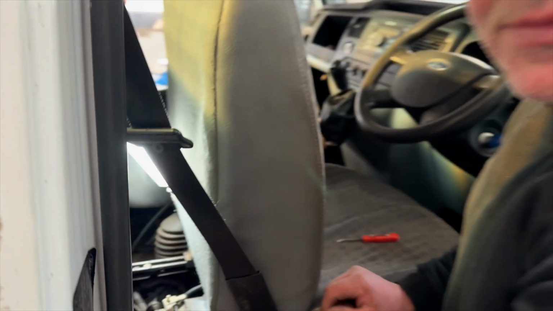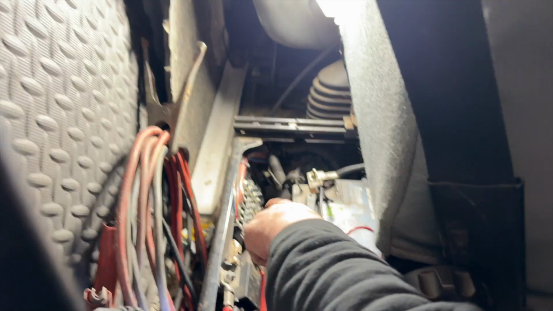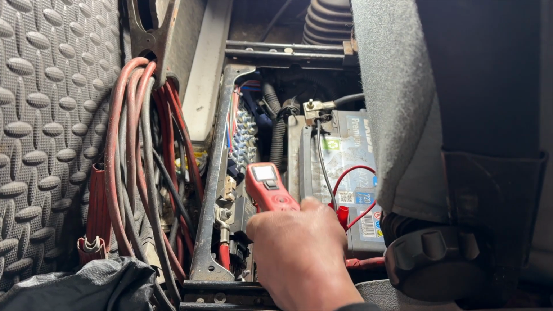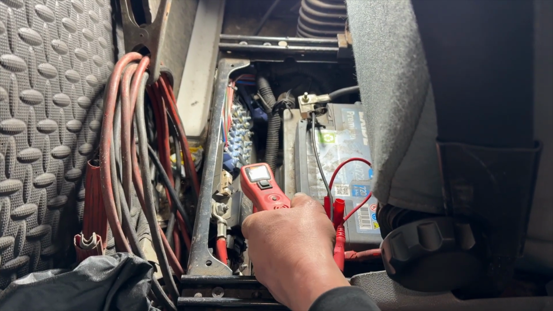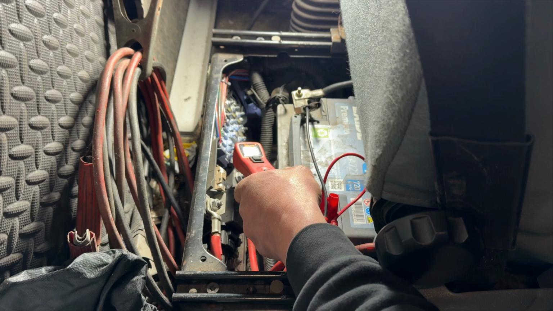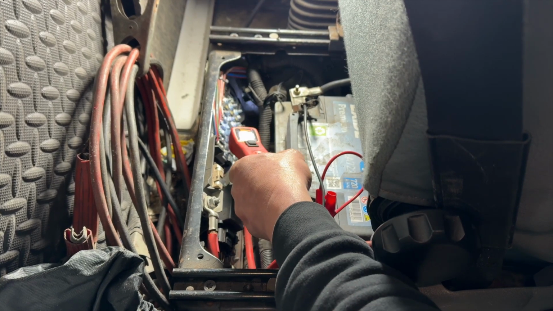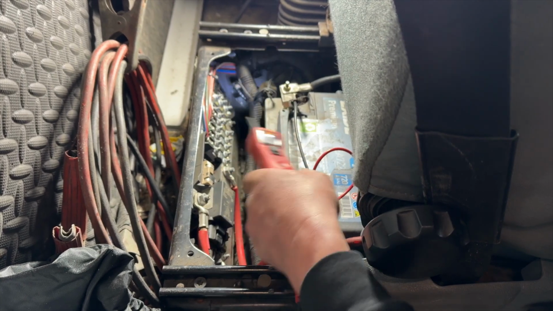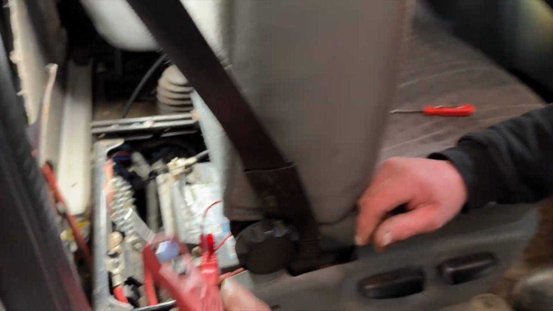Right then. So here is the battery, and here are the big fuses that I was talking about, the 160 amp ones. You've got to make sure they're all live. You've got to make sure these haven't blown. You just go along and make sure they're live. I'll bypass that bit because I've already done it, but just so you know.